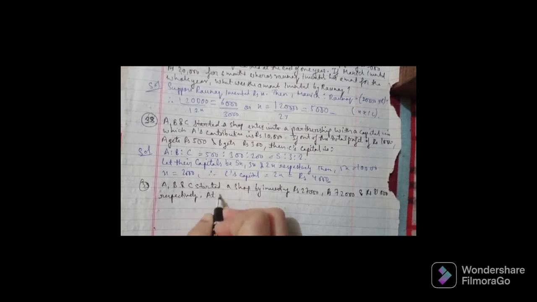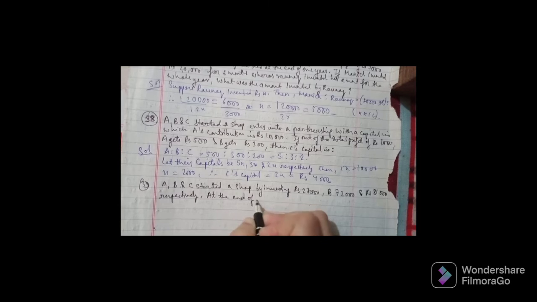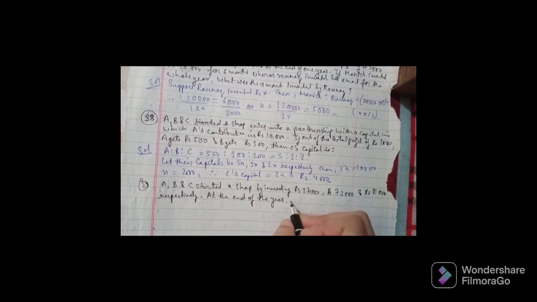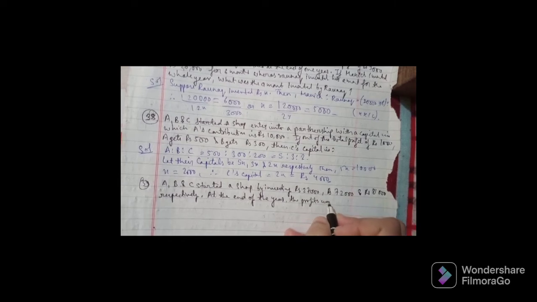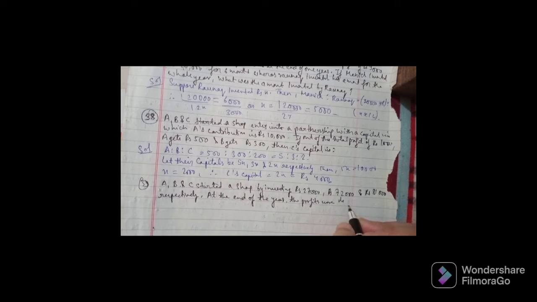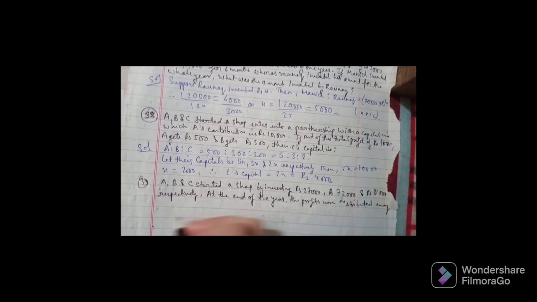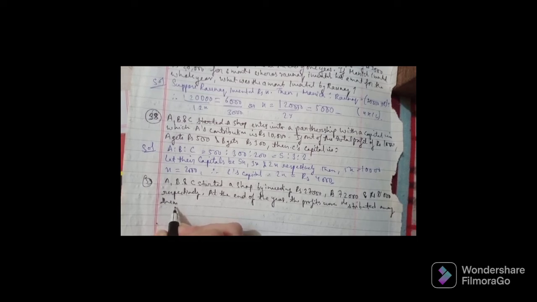At the end of the year, the profits were distributed among them.